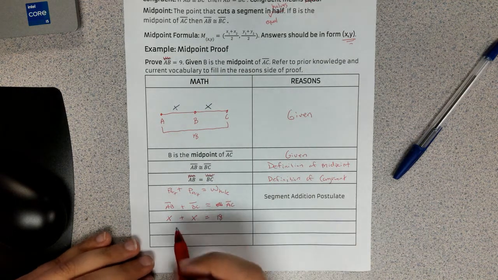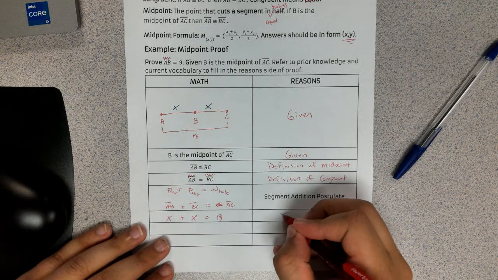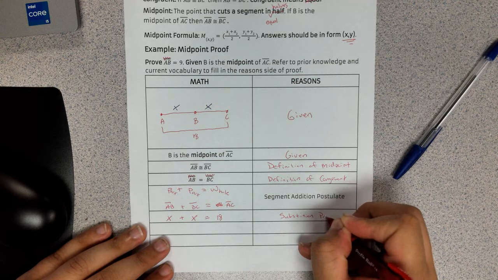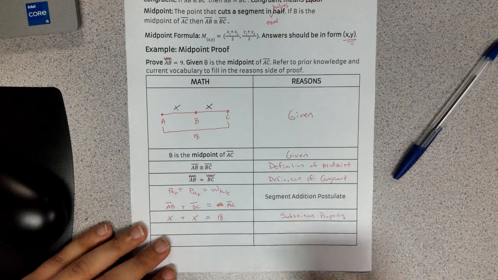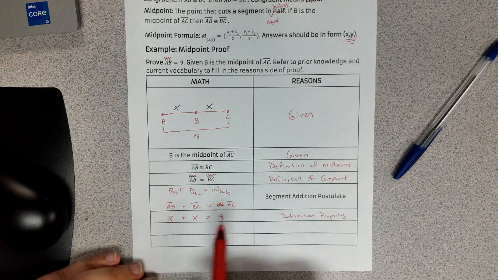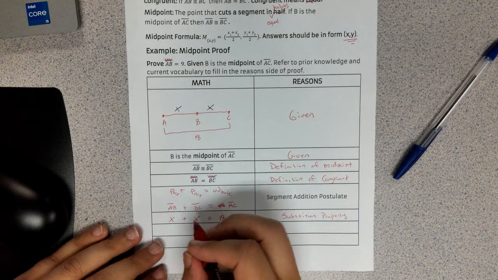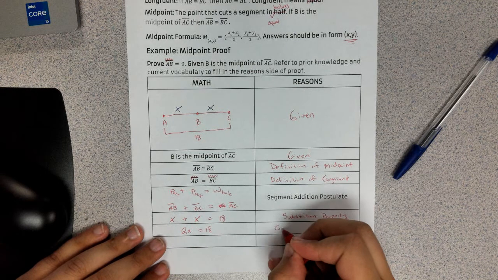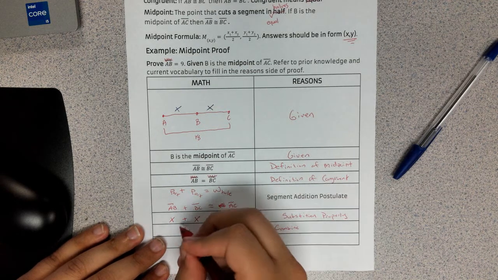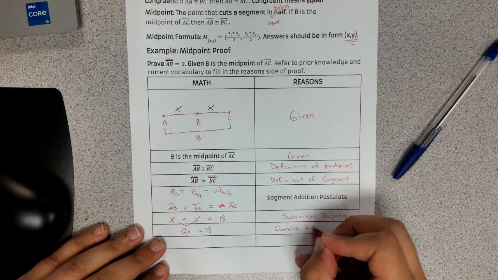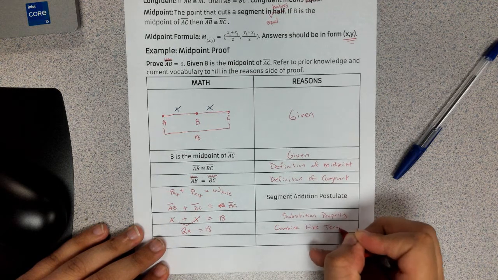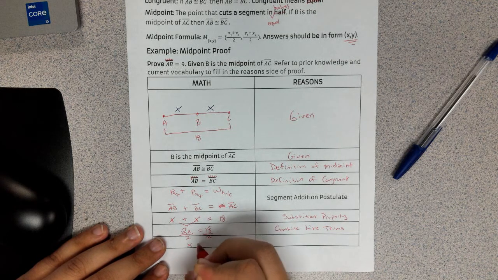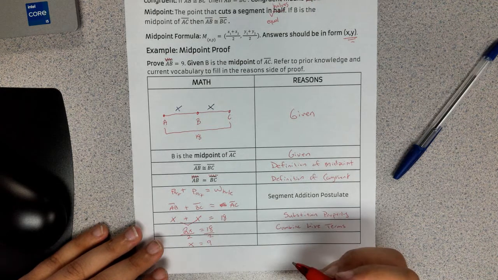And then from there we can say that this is just substitution property. This is just an algebra problem. I end up with 2x is equal to 18, which is combining like terms. And we finish the problem off by dividing by 2 and getting x is equal to 9.